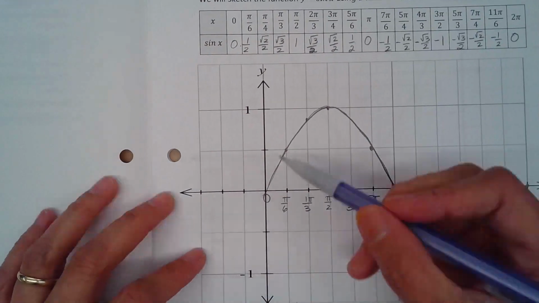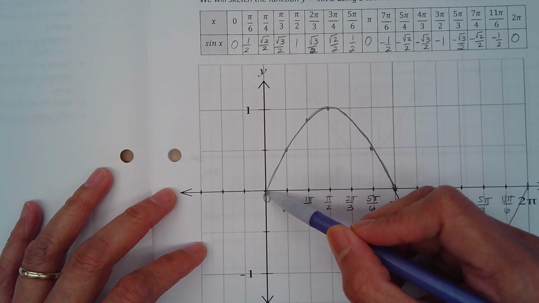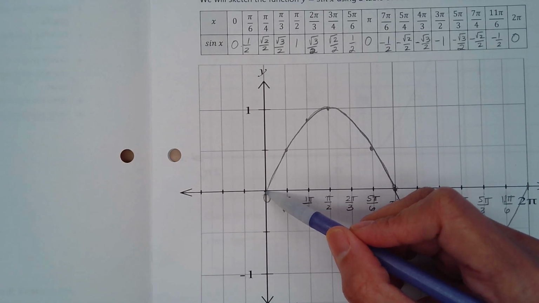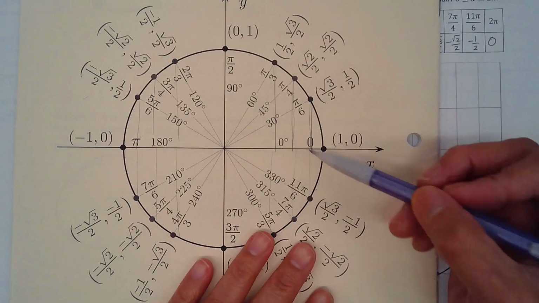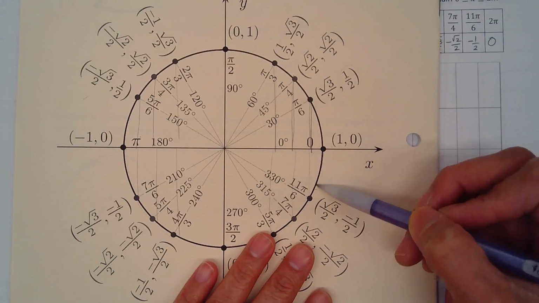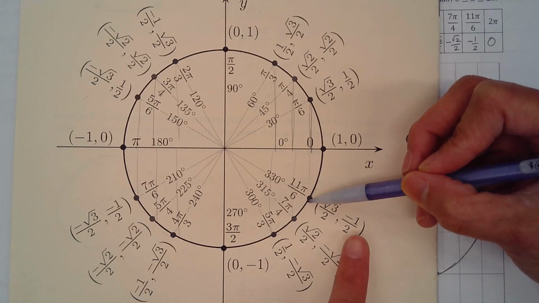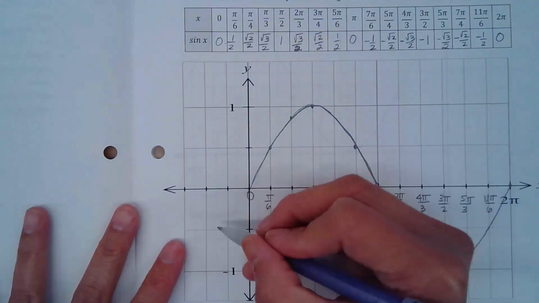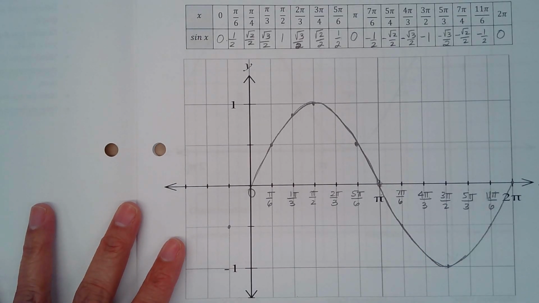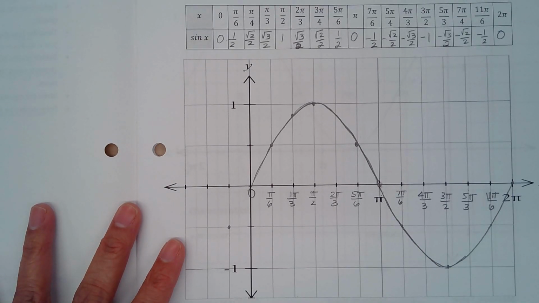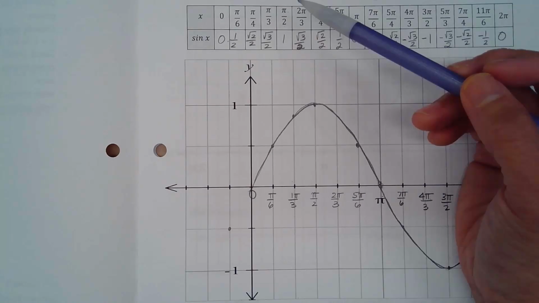If you have a negative pi over 6, what would that be? Negative pi over 6 is going pi over 6 this way. What's the y value? Negative a half, right? Let's try another one.